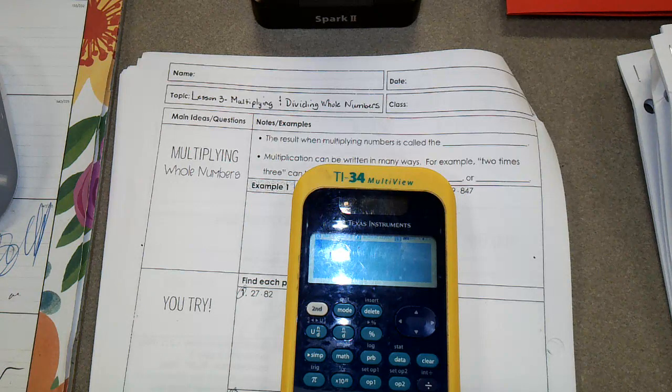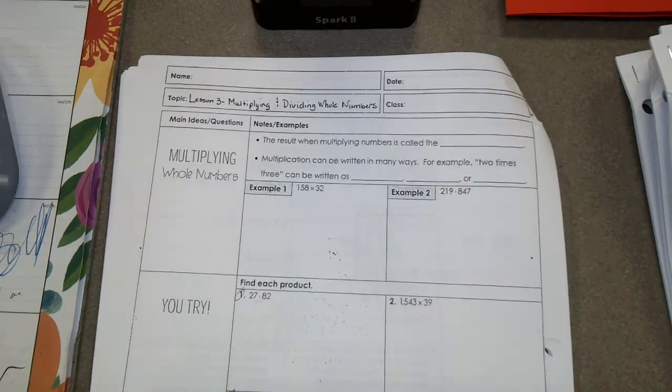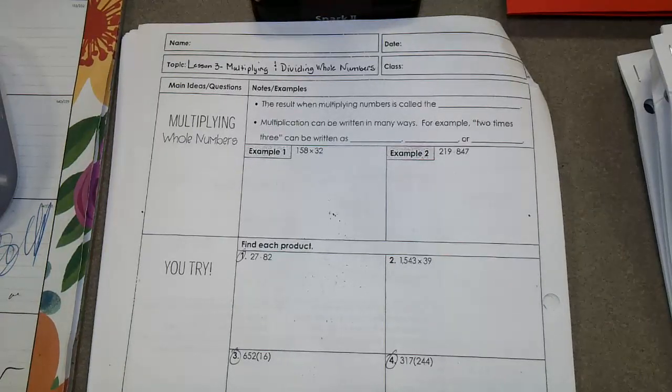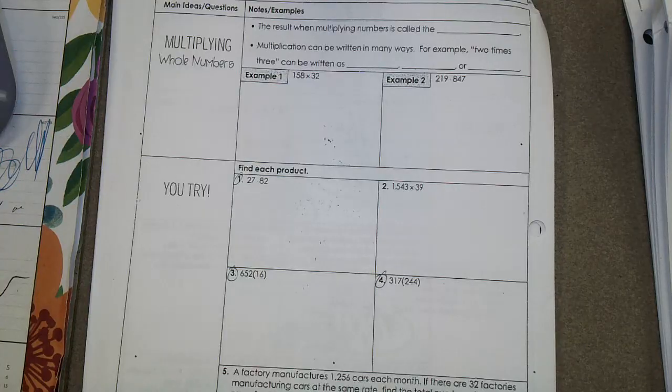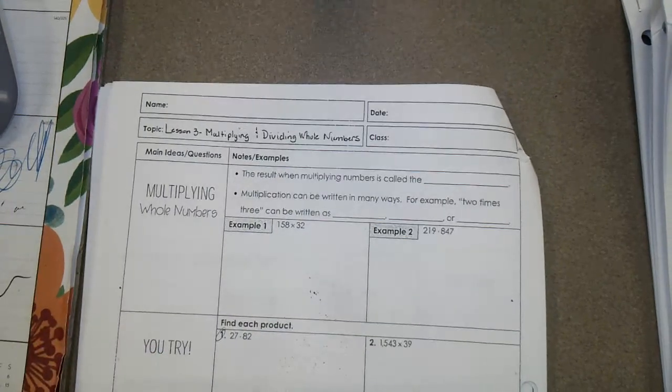We're going to do multiplication and division of whole numbers. So we're going to use paper and pencil for multiplication, and we're going to use the calculator for division, but we're going to end up writing them in mixed numbers if we have a remainder, which I'll get back to in a minute. Okay? All right, so let's do a little bit of vocab here.